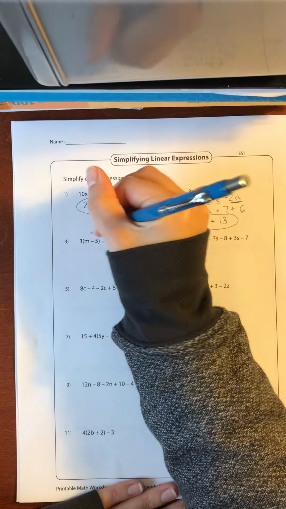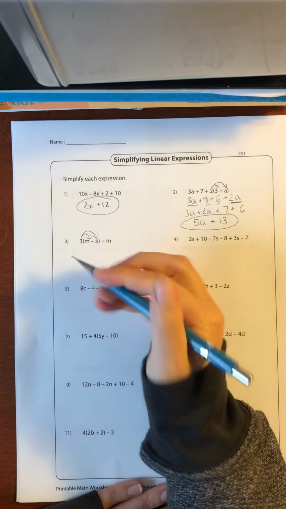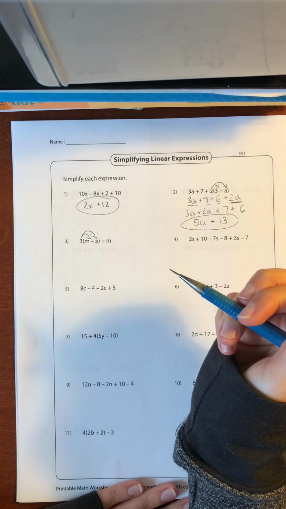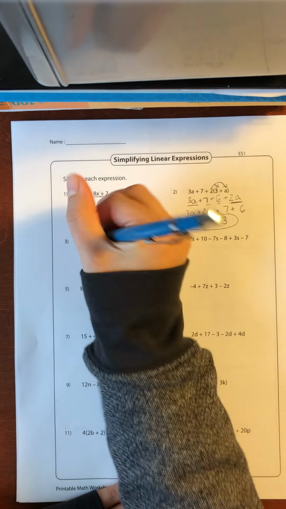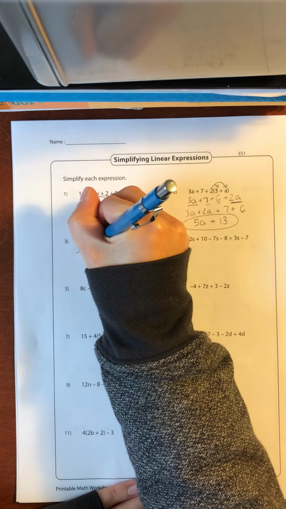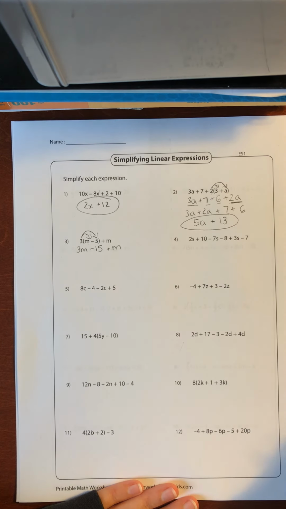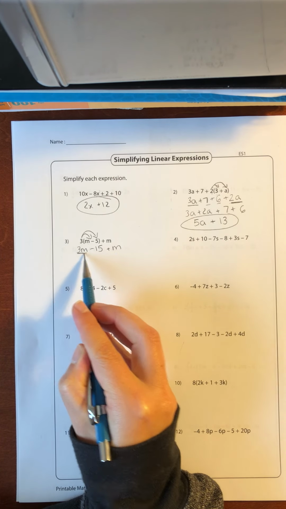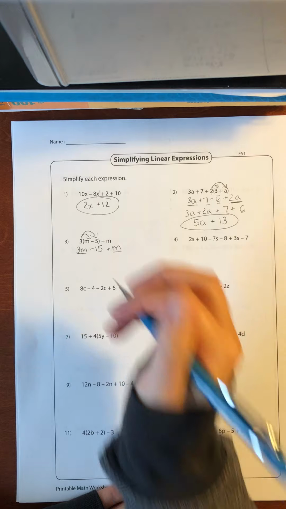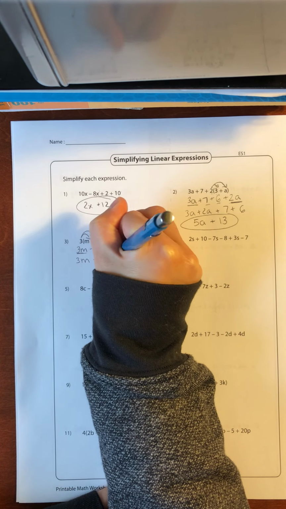Next one, distributive property. The 3 distributes to the m and the 3 distributes to the negative 5. So 3 times m is 3m, and 3 times negative 5 is negative 15, plus m. The like terms here are 3m and positive m. We can reorder this as 3m plus m minus 15.